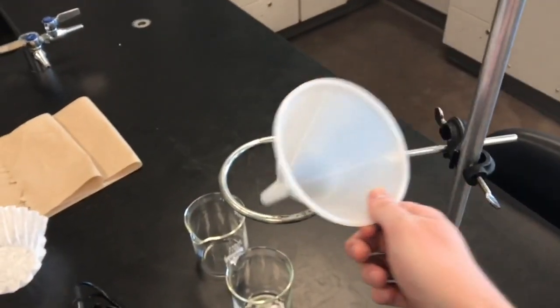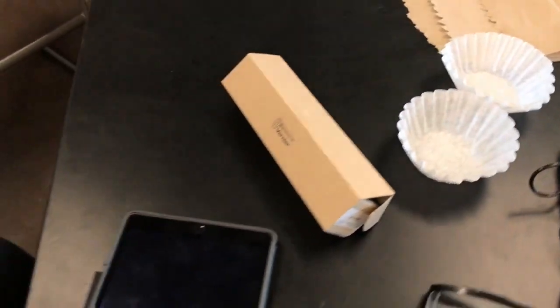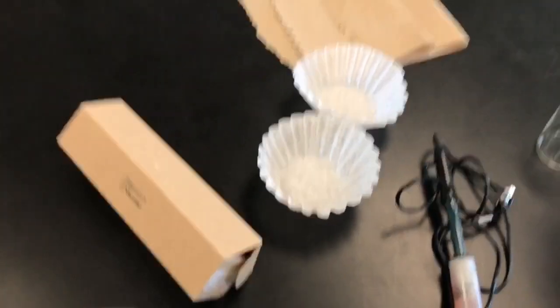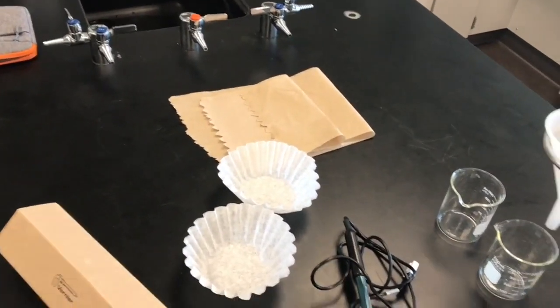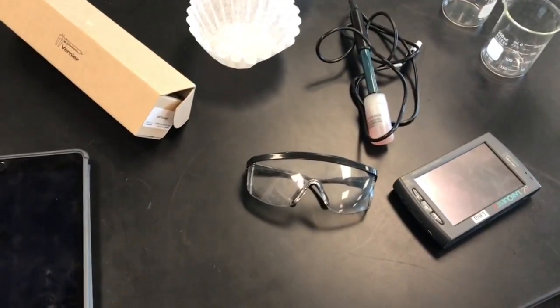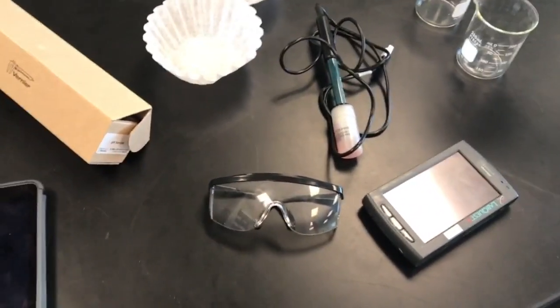So ring stand pole, I'll just put the funnel in right now. 2 coffee filters. You're going to need probably some paper towels. This lab gets a little messy. Or if we have towels in the room, grab a towel. And goggles. So everyone's going to need to wear goggles for this lab.